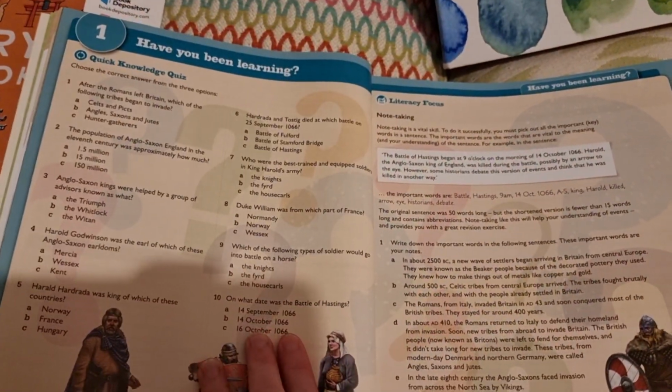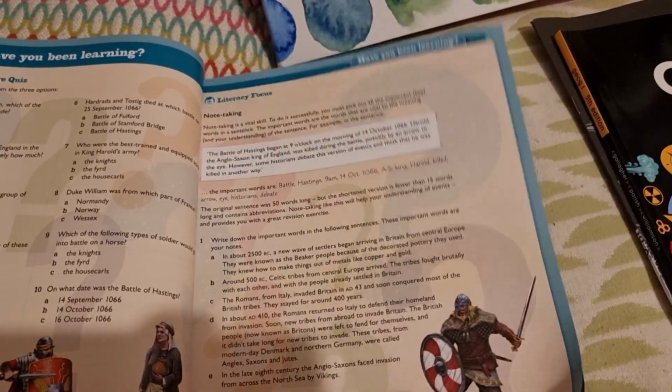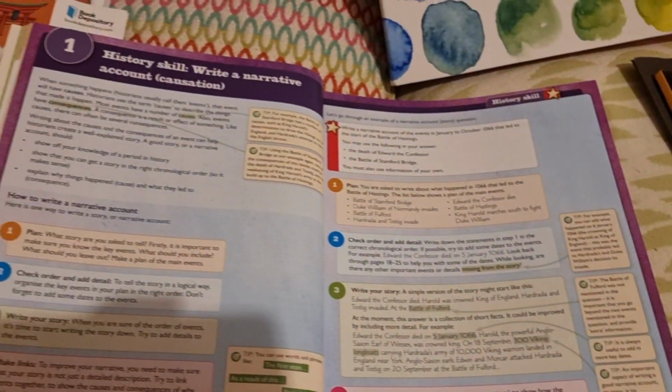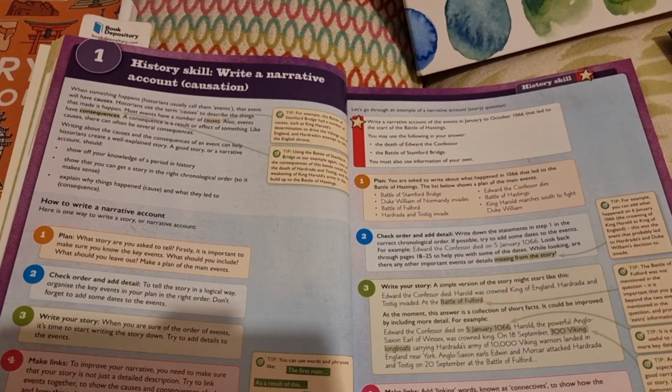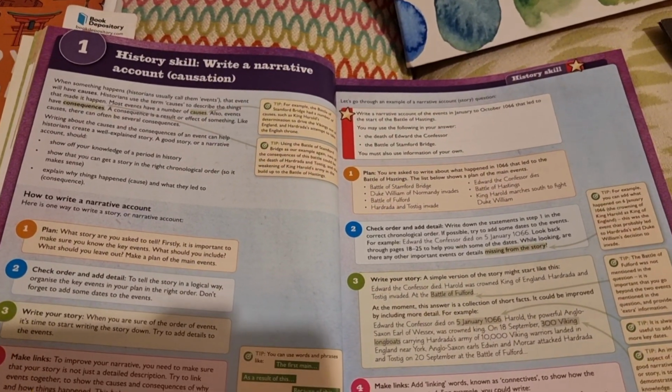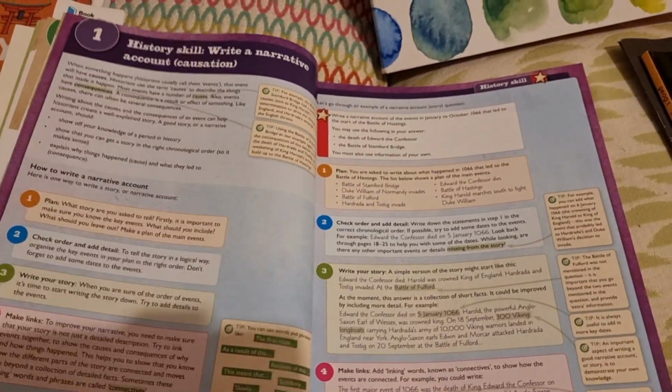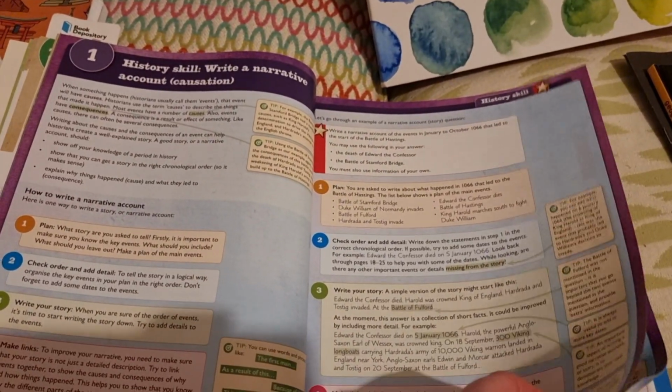There are quizzes at the end of each chapter, and then there is a literary exercise or a literary focus. This particular one is note-taking, so it tells you more information about how to take notes from a historical document, or for history specifically. And then it goes on to have some specific skills. So in this case, it's to write a narrative account. It goes through step by step how to do that, and this is the main reason why I picked this one over the other one, because I like these extra skills that it teaches you.